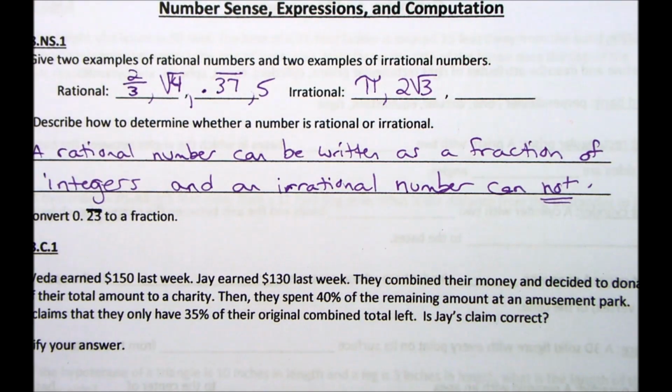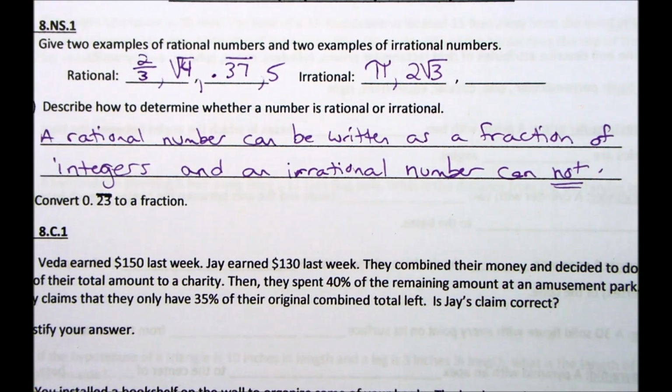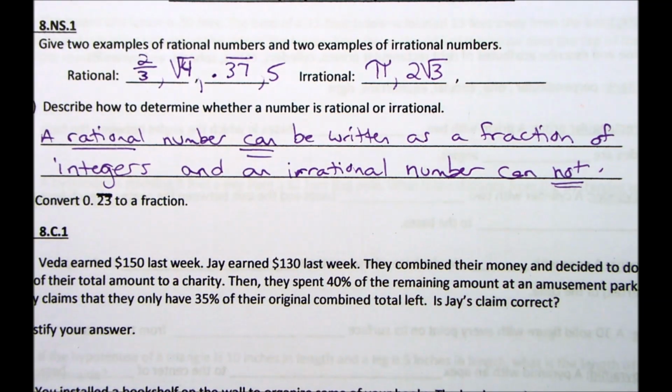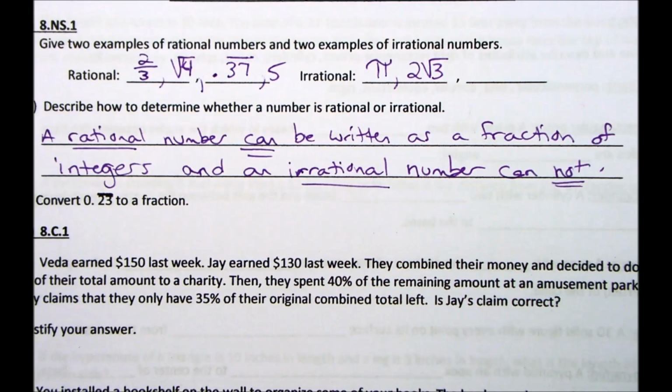So you cannot write an irrational number as a fraction of integers, where a rational number can be written as a fraction of integers, and irrational cannot.